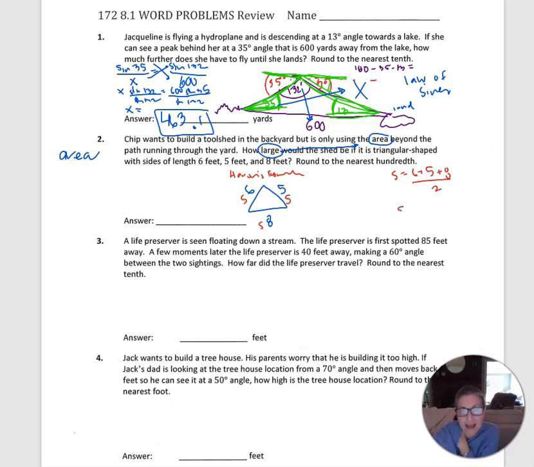It is not the average. That is super important. People want to think that this is the average. S is not the average. So 6 plus 5 plus 8 divided by 2 is 9.5. So S is 9.5.